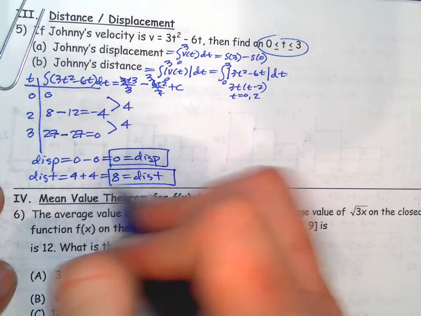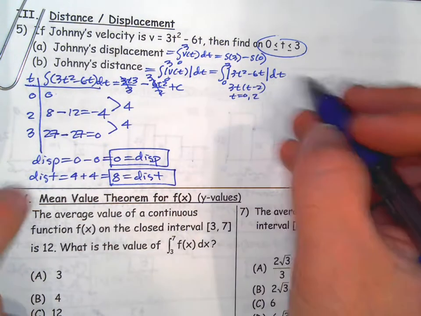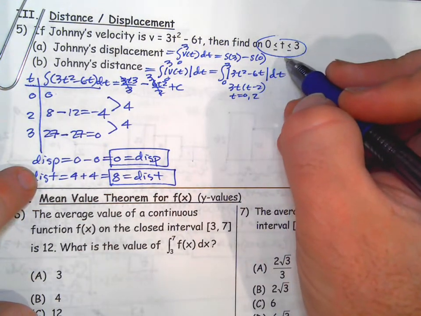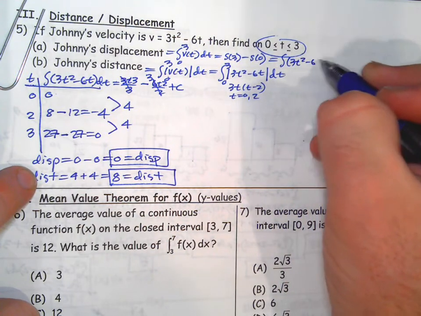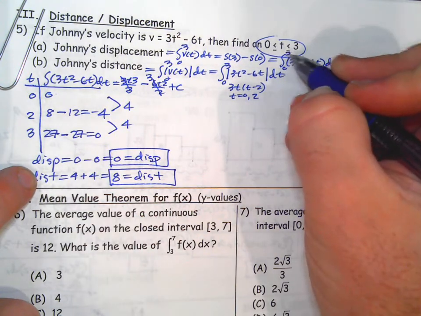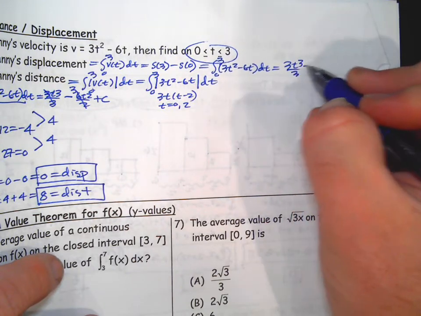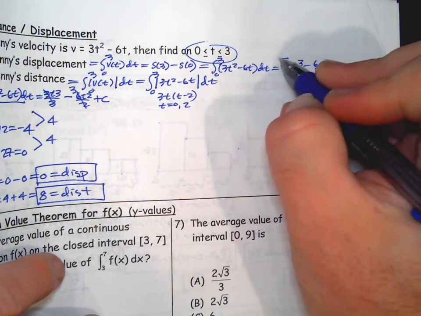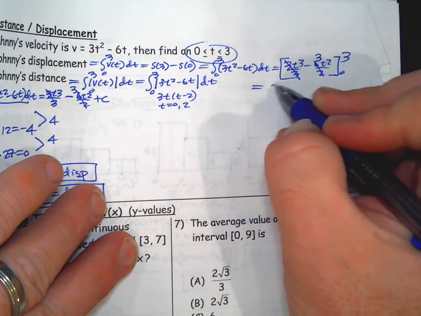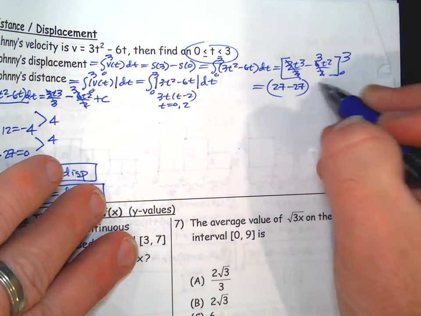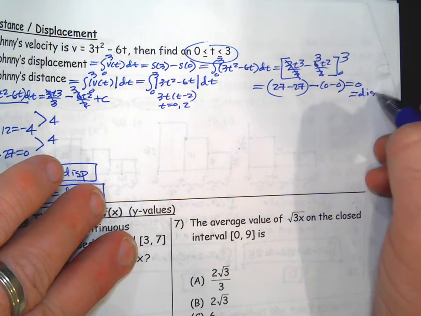So that's kind of the streamlined approach. Otherwise, you could do the work that these are telling you to do. So you could integrate the 3t squared minus 6t dt from 0 to 3 to get displacement. It's going to be 3t cubed over 3 minus 6t squared over 2. And you plug in 0 to 3. So if you plug 3 in, you're going to get 27 minus 27. Plug 0 in, you get 0 minus 0. And you're going to get 0. Same answer.